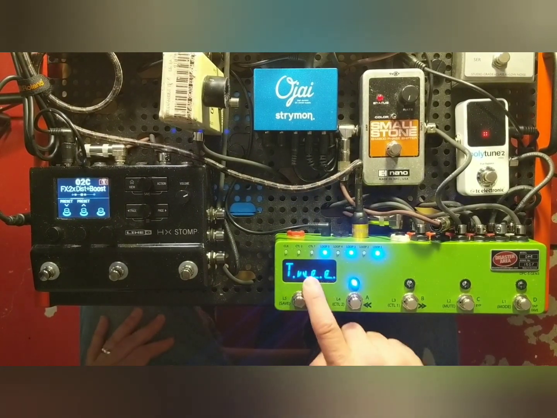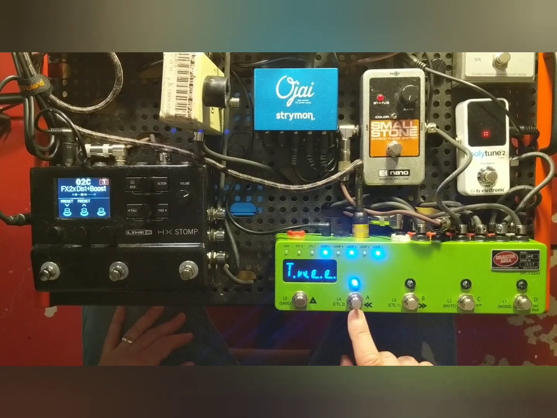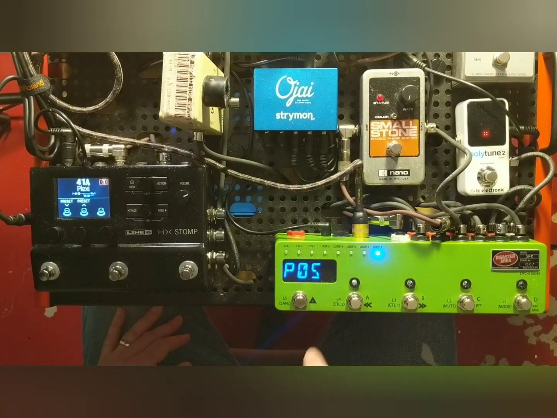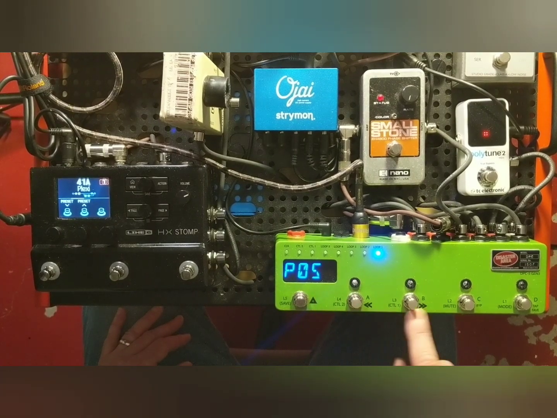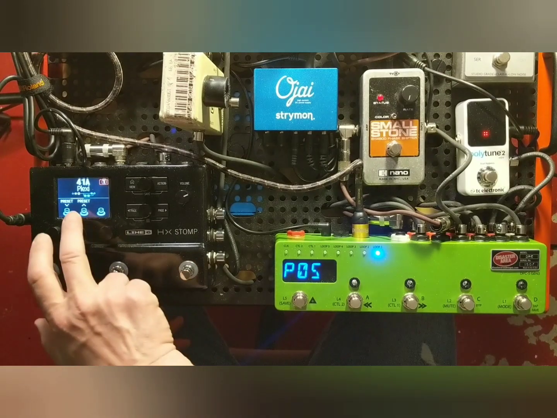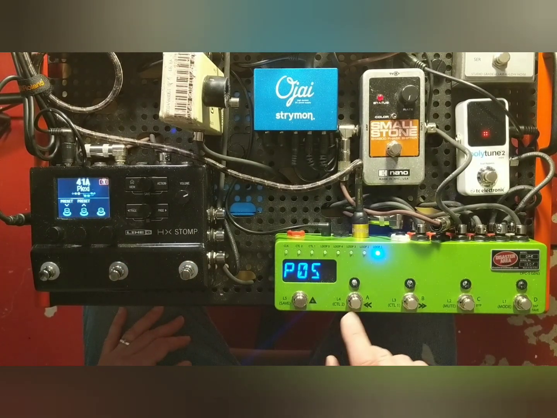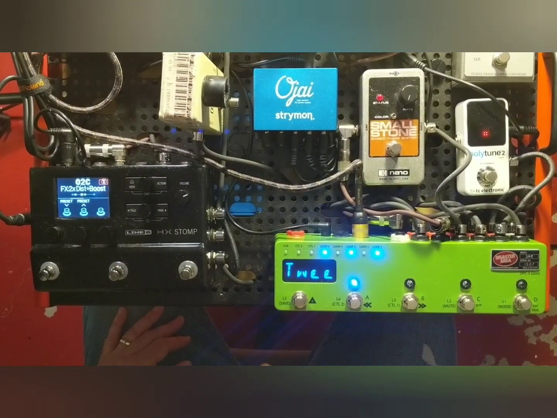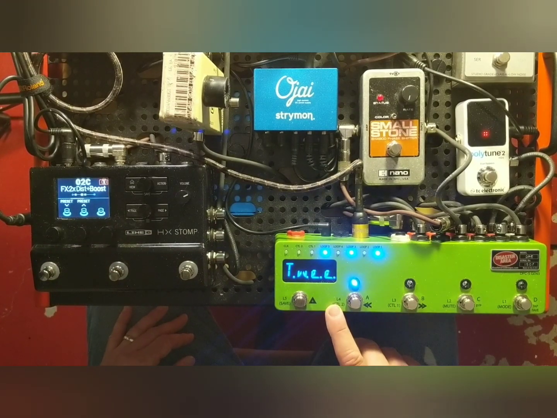Now here, I've already named this preset A. If I disengage the button, we've got the bank 5 with my A, B, C, and D presets, and I have the default setting to plexi. So I want to hit this guy and have it be the Tweed amp model. So this is how we'll do it.